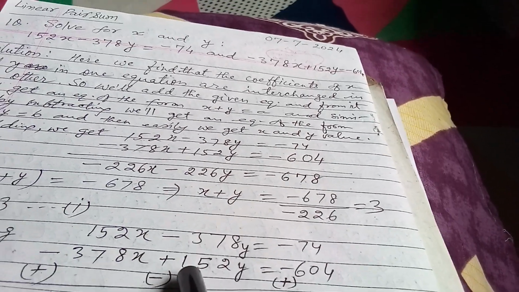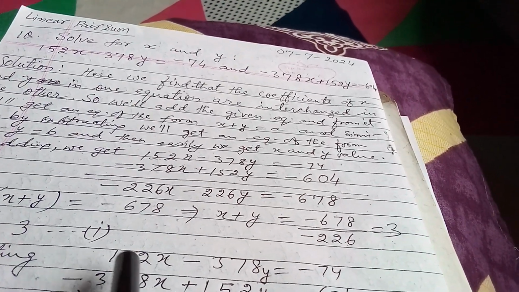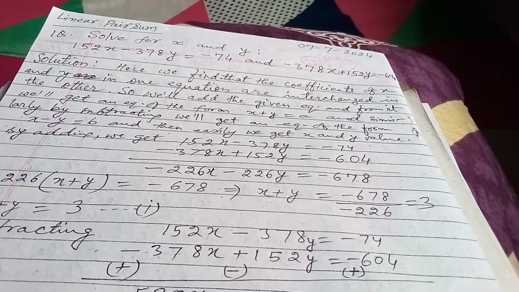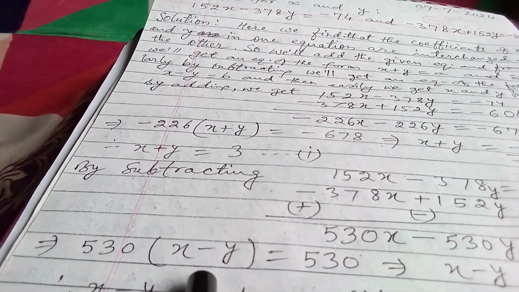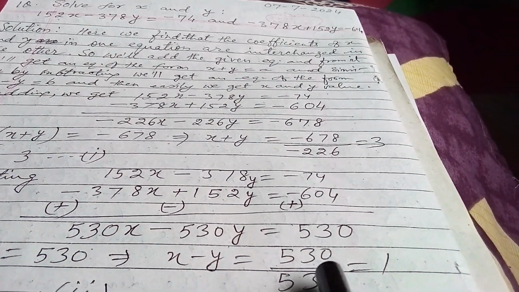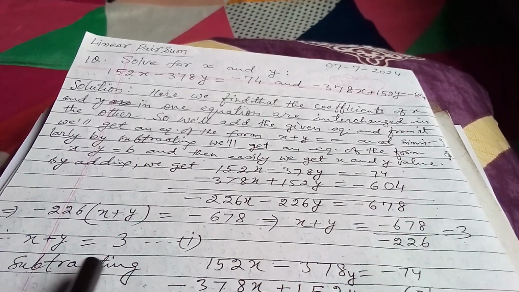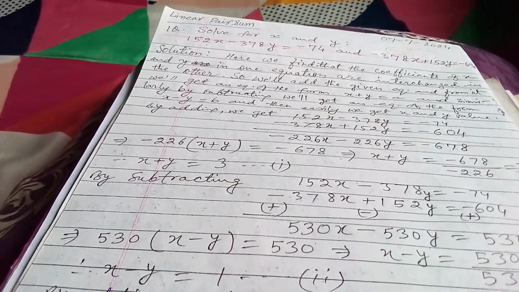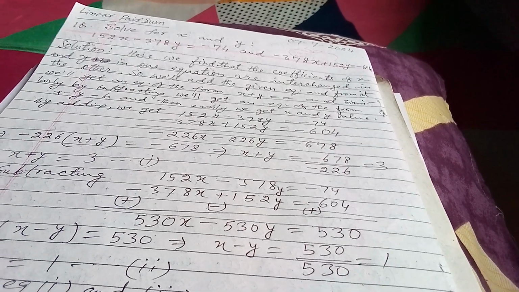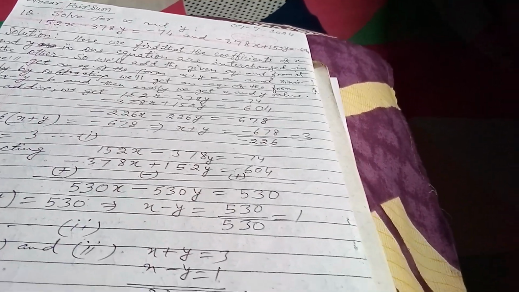Now here again both have the same signs, so we add and we get 530y. Here again both have the same signs, so we add and we get 530x. So we take 530 common, and in the bracket x minus y is left equals 530, and this implies x minus y equals 530 by 530 equals 1. Now these two equations, x plus y equals 3 and x minus y equals 1, we add, and y cancels, so 2x equals 4, and therefore x equals 2.